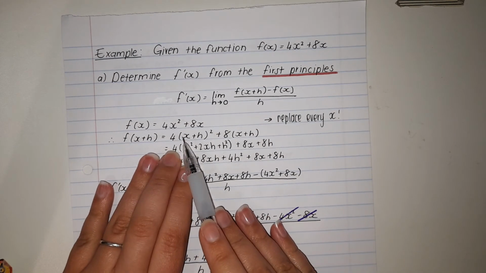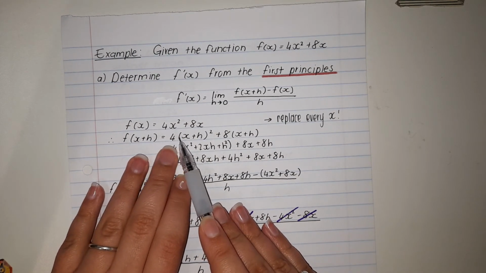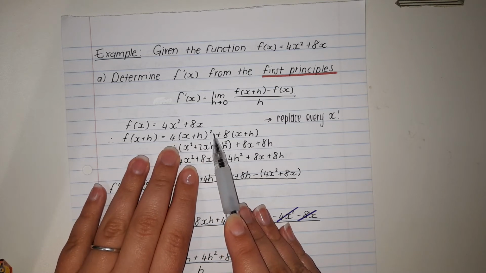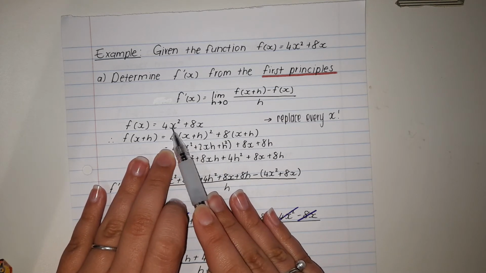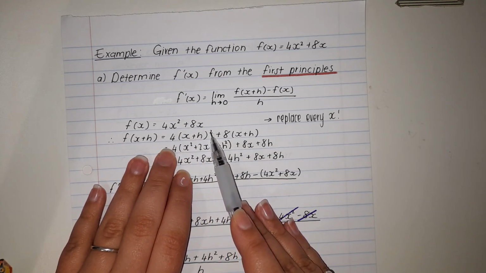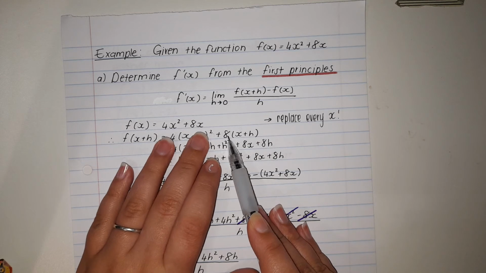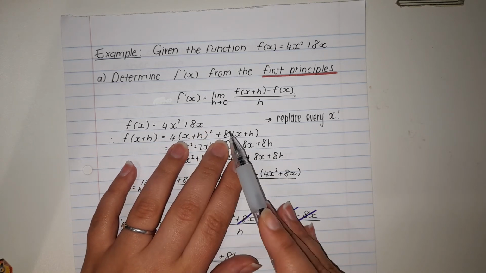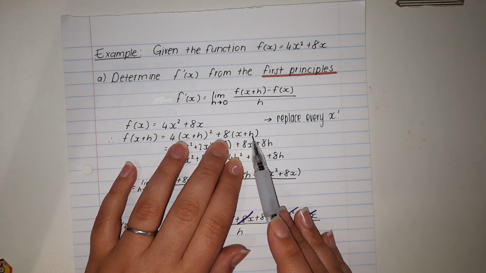So now I'm going to have 4 bracket x plus h bracket squared. In our original one we just had 4x squared. Now we have 4(x plus h) squared plus 8. And in our original one it has an x, it's times by x. So now I'm going to have (x plus h).